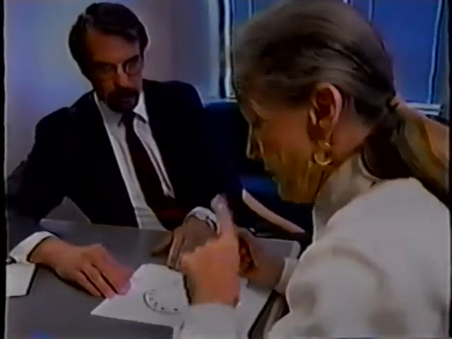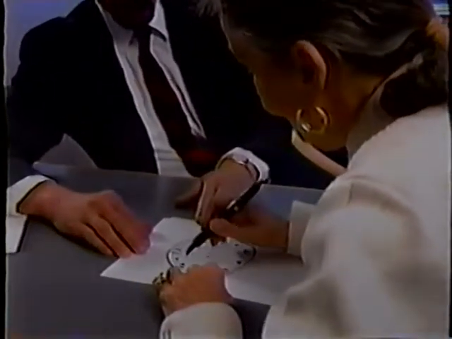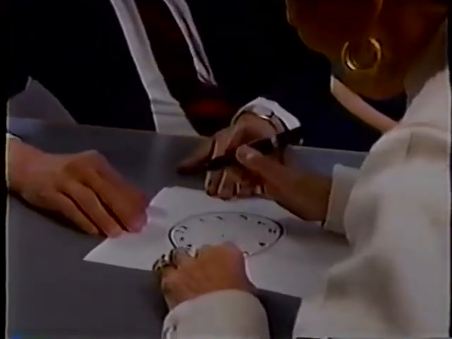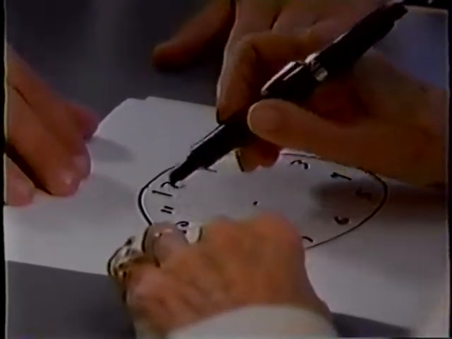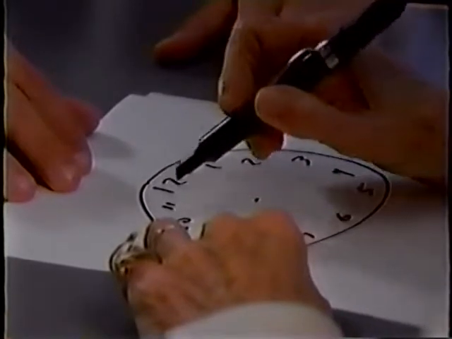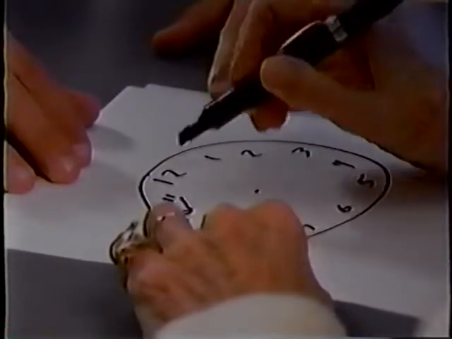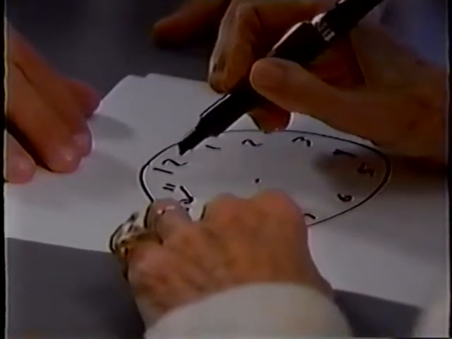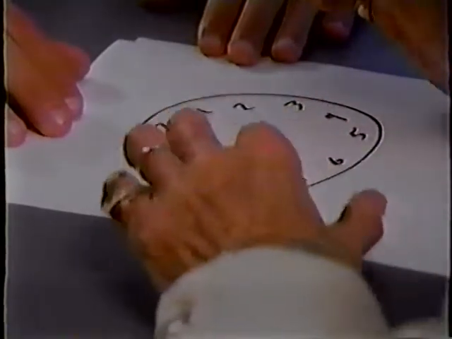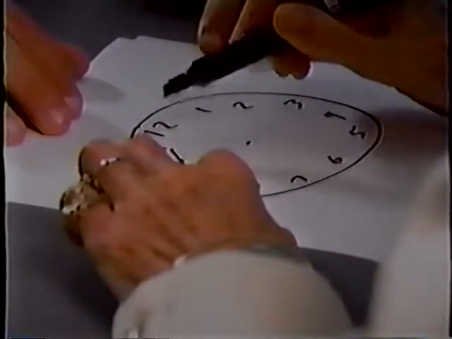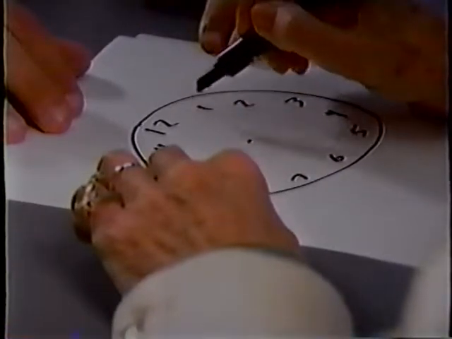Okay, I'll do it. I'll try it. Okay. 10 minutes after 11. That really true? Mm-hmm. You tell me. Okay. Does that say 10 minutes after 11 now? 10 minutes after 11? Where can I put that?